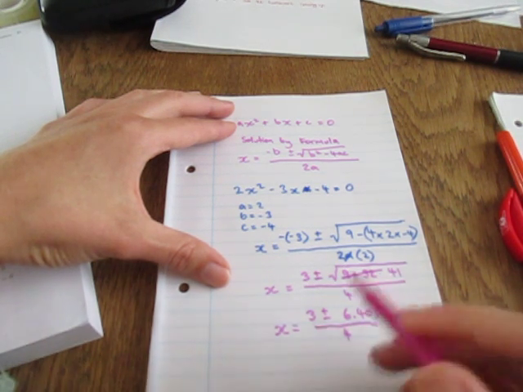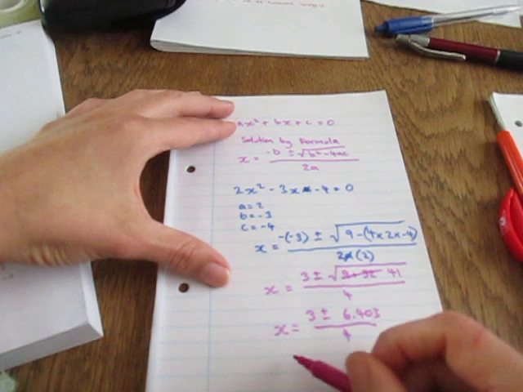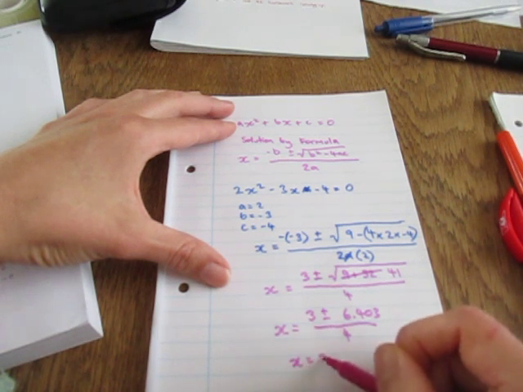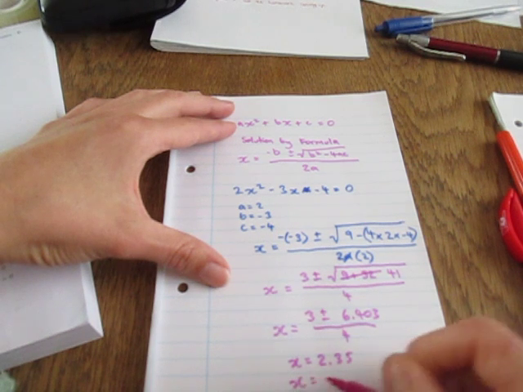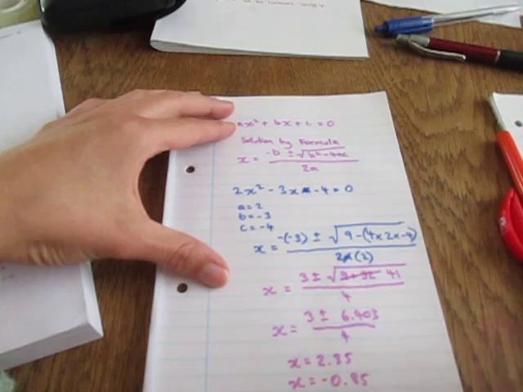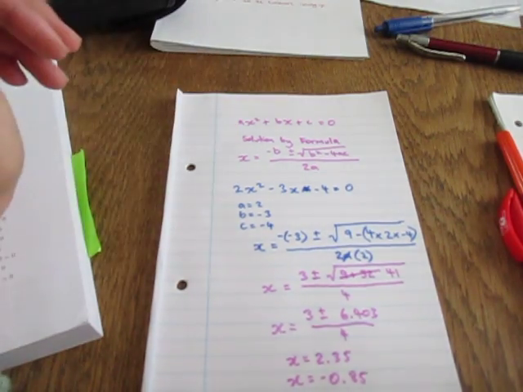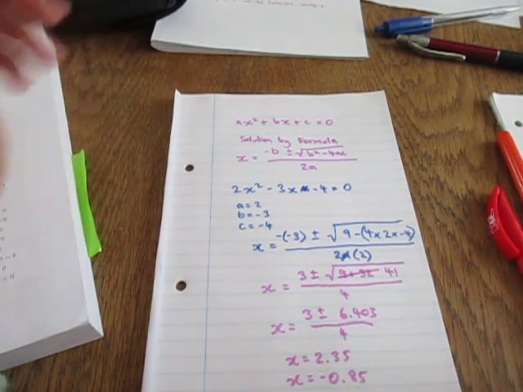And if we calculate those two using a calculator, then we get x is equal to 2.35 and x is equal to 0.85. So that's how we solve using a formula.